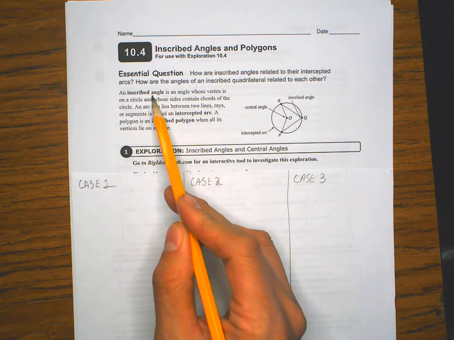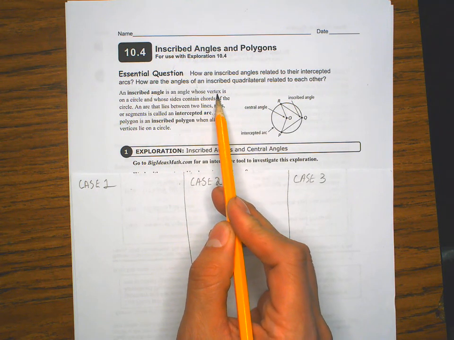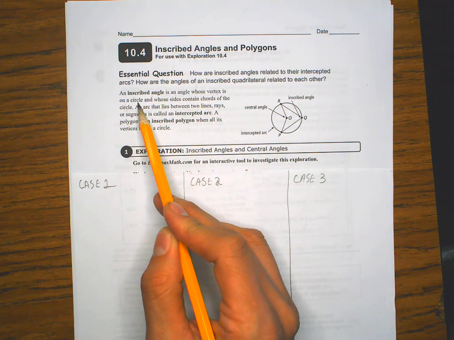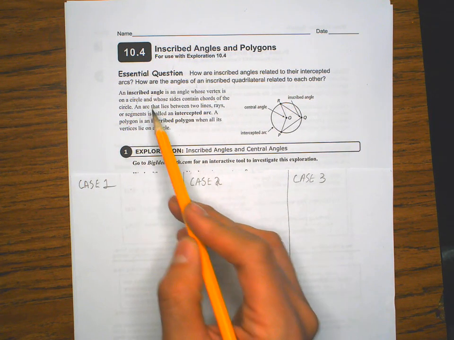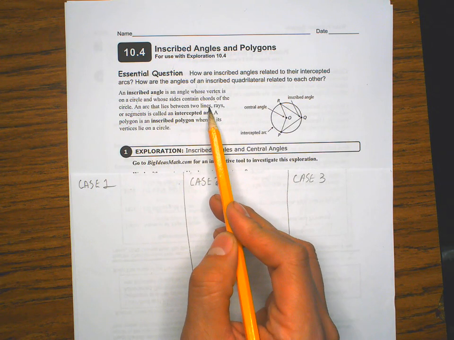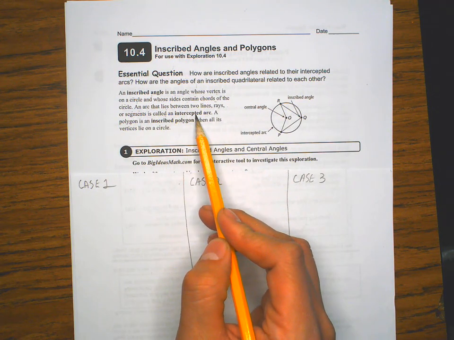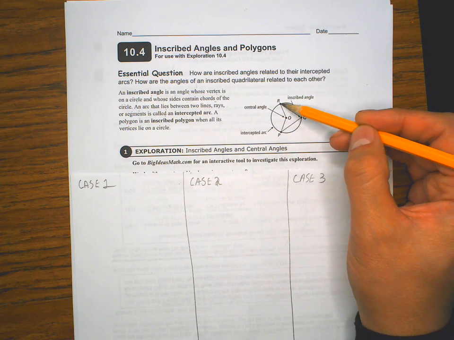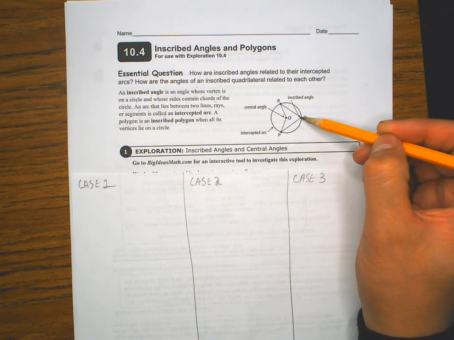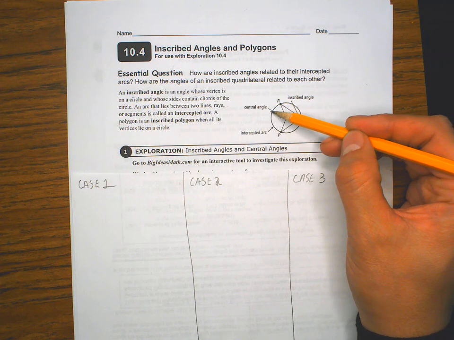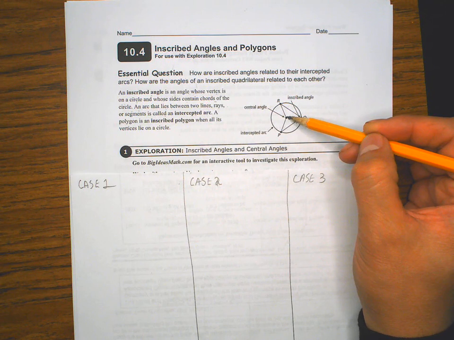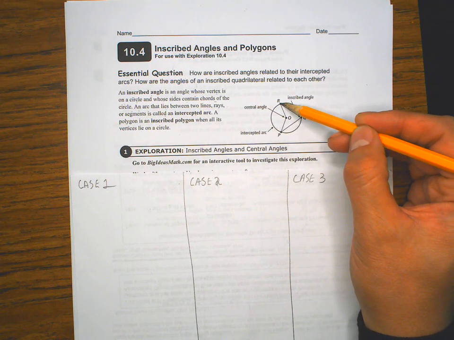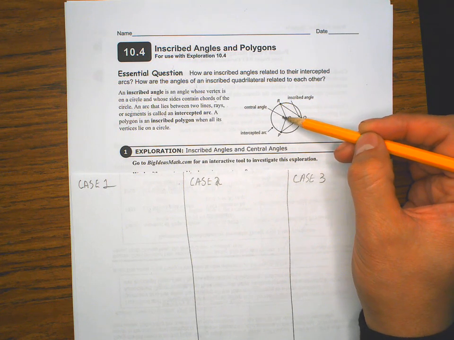An inscribed angle is an angle whose vertex is on the circle and whose sides contain chords of the circle. An arc that lies between two lines, rays, or segments is called the intercepted arc. As you can see here, this angle is called the inscribed angle, and this is called the intercepted arc. The angle formed by the two endpoints of the intercepted arc at the center is called the central angle.